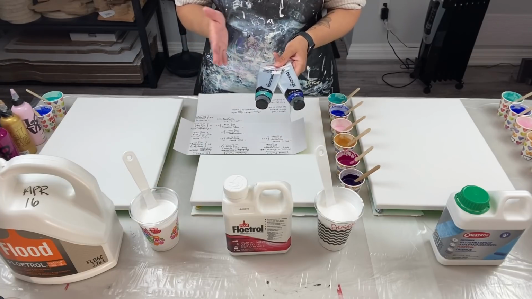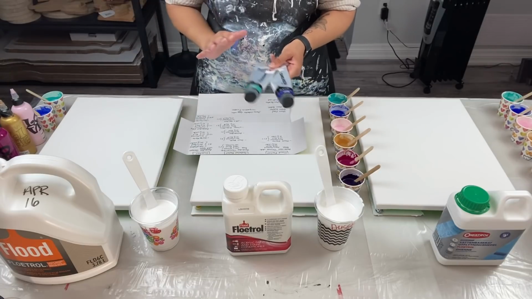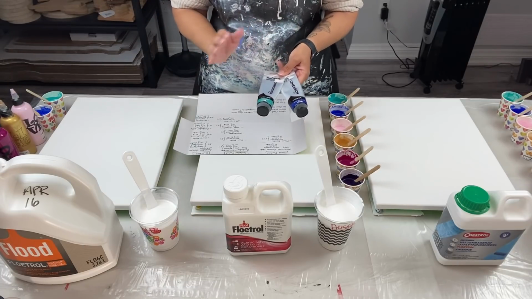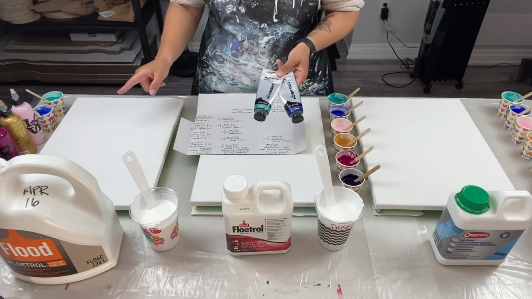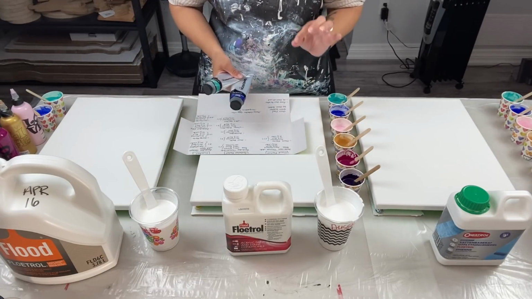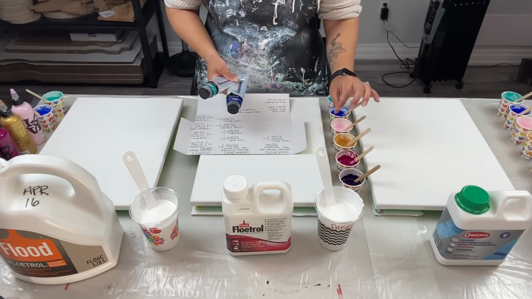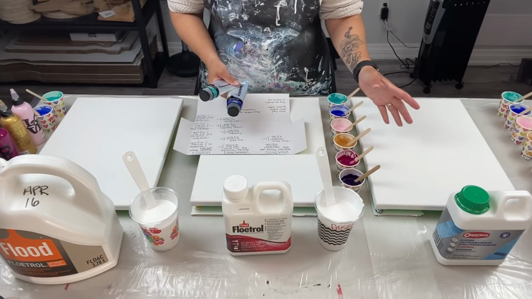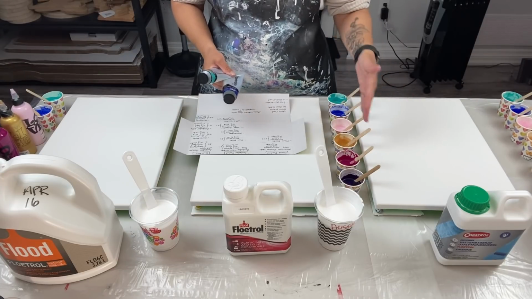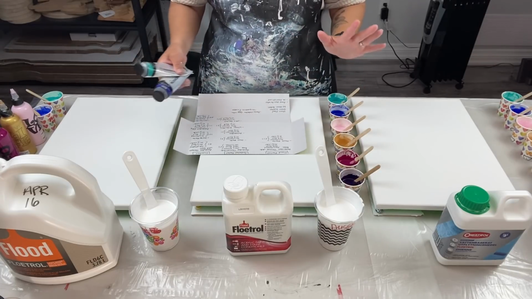I don't know if you have it in the UK or Ireland or wherever out that way. I'm so bad with geography. I'm sorry. But I did use Mont and I used Amsterdam, and I did use 24 karat gold by DecoArt because I did want a metallic in there. It's the only metallic I have. So I did want to put a metallic in there to see if it sells up and that whatnot.